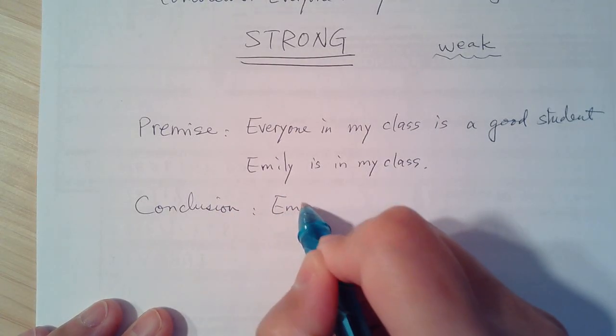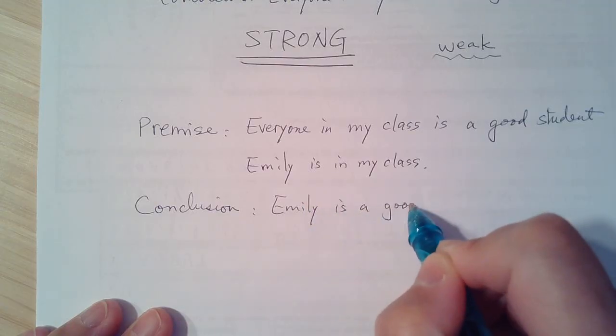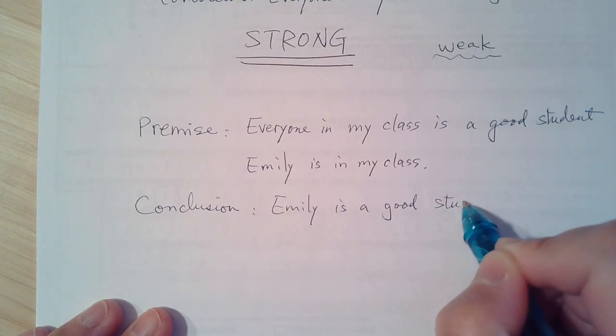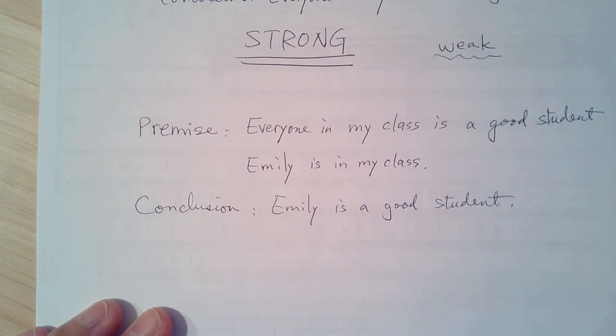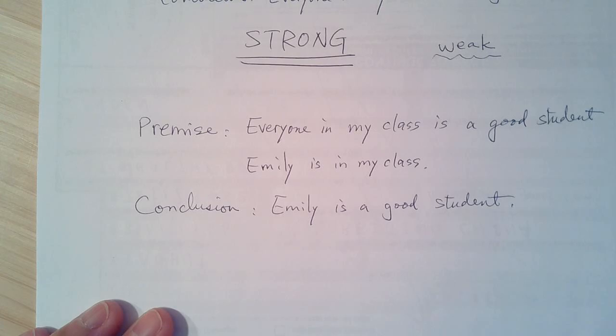Emily is a good student. What do you think? From general to specific. Okay? From general to specific. This is called a deductive argument. Deductive argument. Now, for the deductive argument, we can say whether this is valid or whether this is sound.